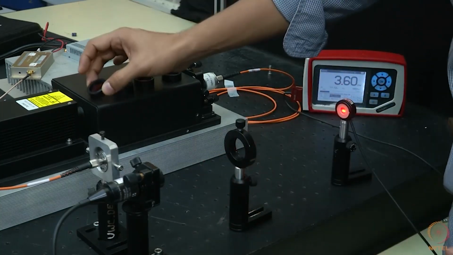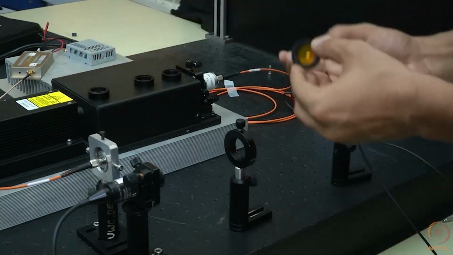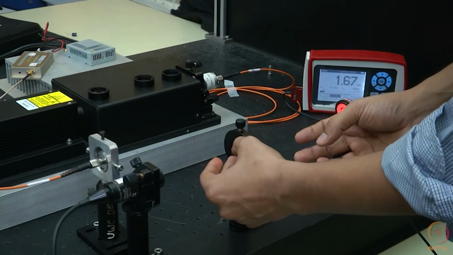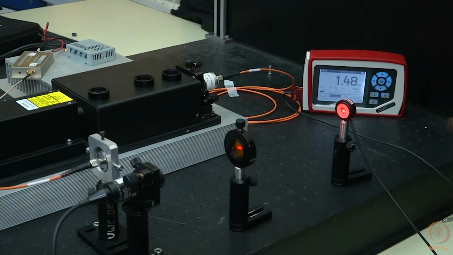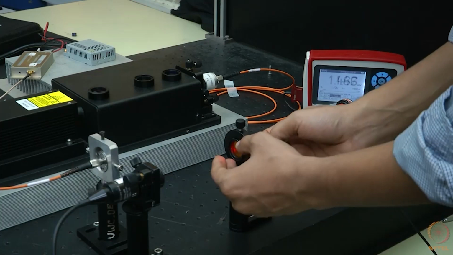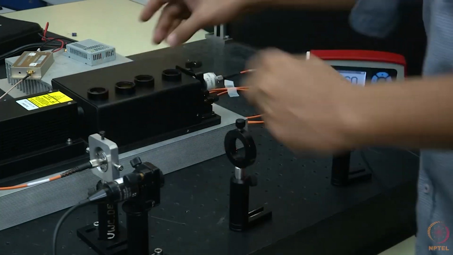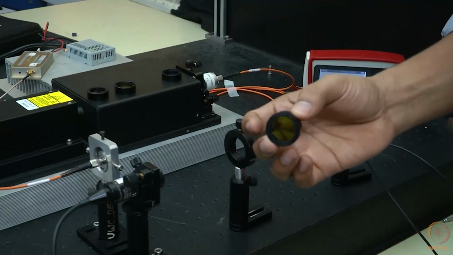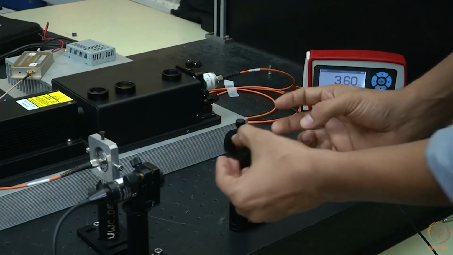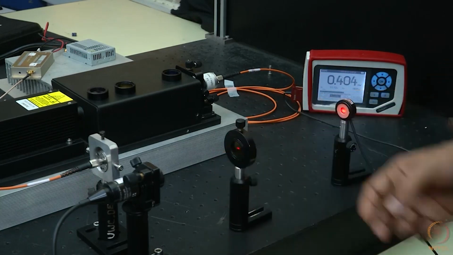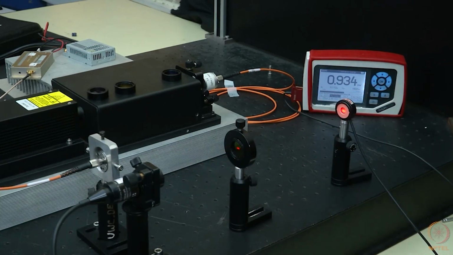Okay, now let's go for a yellow filter. The power is much reduced here, and it is coming to 1.48 milliwatt for the yellow filter. Then for a green filter, the power is further much reduced, and it is coming to 0.934 milliwatt.